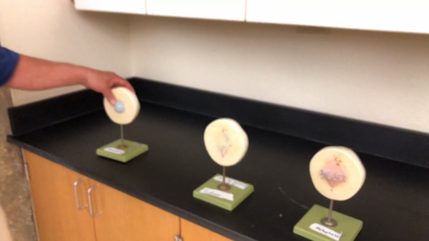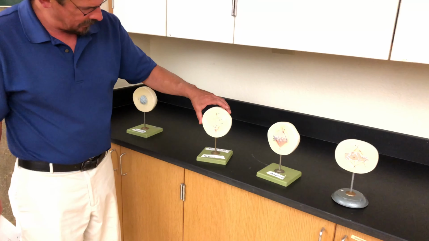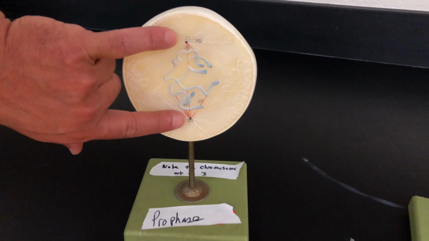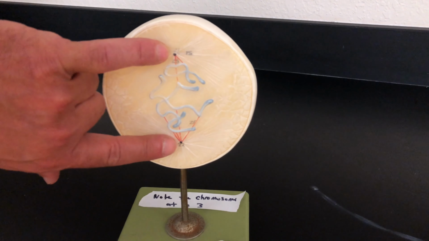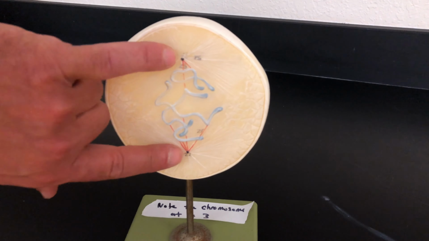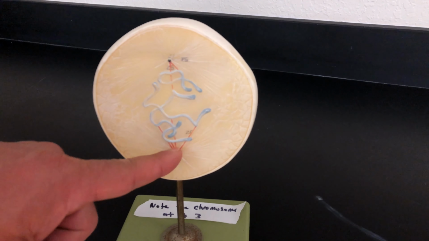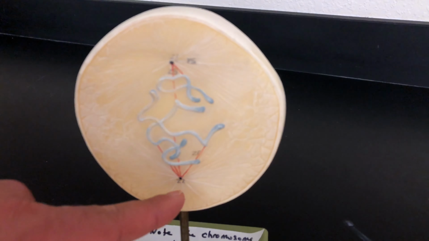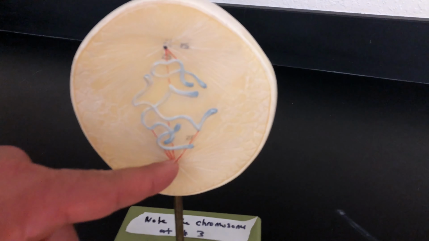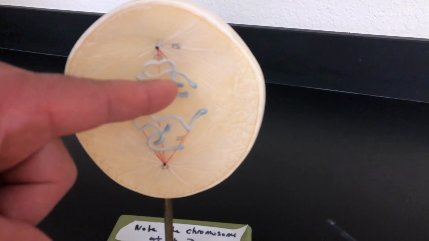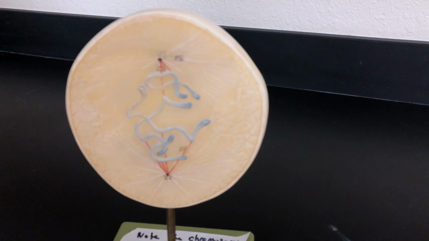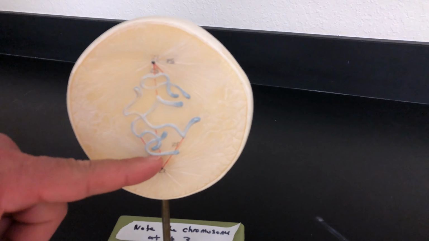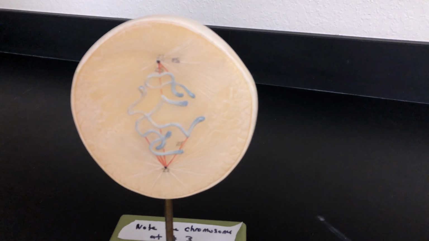We will come to prophase now, and here is a prophase cell. If we can see the centrioles now have reached opposite ends of the cell, and also we can start seeing some of these red lines coming from those. Those are called spindle fibers. What the spindle fibers do is they come out and attach to the chromosomes, and so when the chromosomes are ready to be split in half, the spindle fibers start to pull the chromosomes apart.